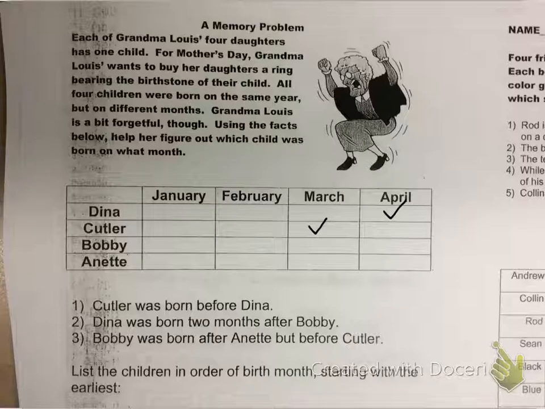All right, so that took care of that part. Now the next part, Bobby was born after Annette. So when was Bobby born? February. So Annette was born in January. So there's your order that you should have there on that example.